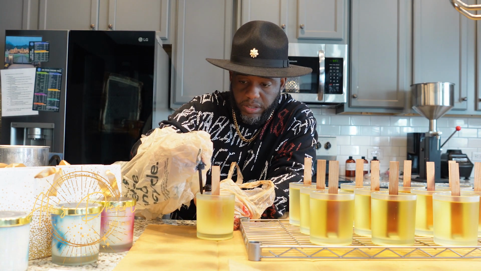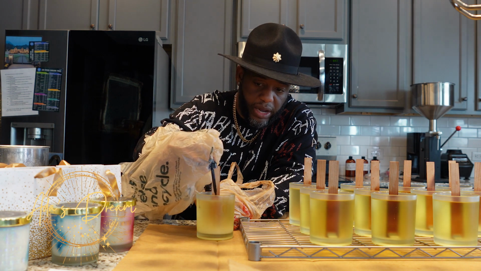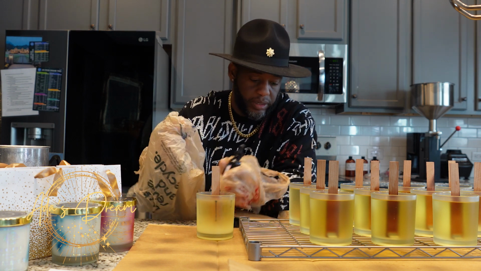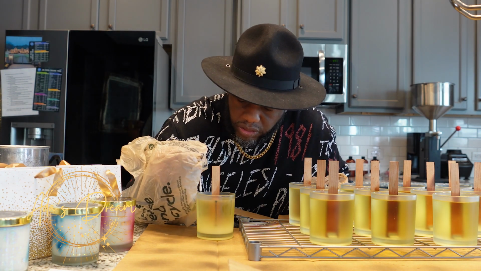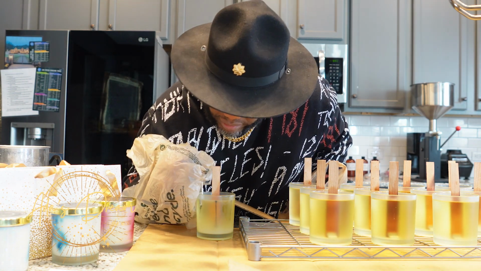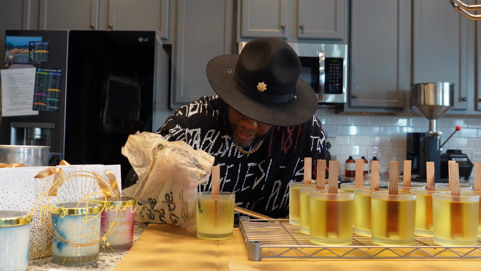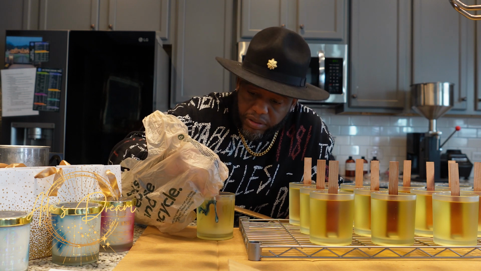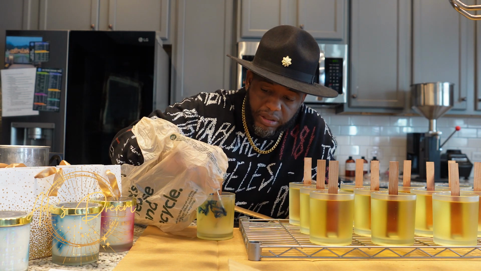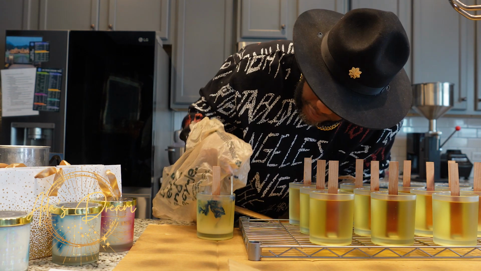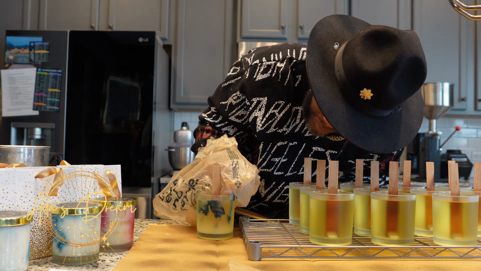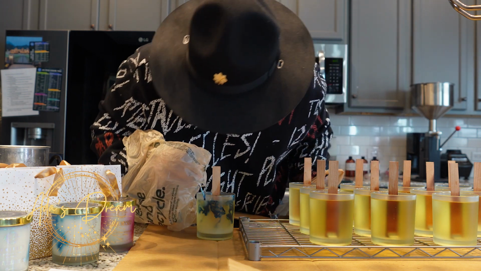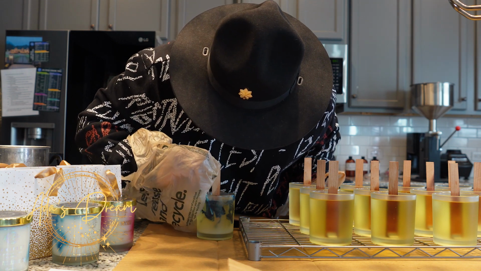So I'll take a drop here. Remember, I waited until my candle got cool, my wax, because if you don't, the color will just get all throughout your entire candle. So now I just take my toothpick, my Q-tip, and I move it along to the sides of my candle, just like this, and it's gonna give it that marbleized effect. It doesn't matter how you do it. You can do it however you like.